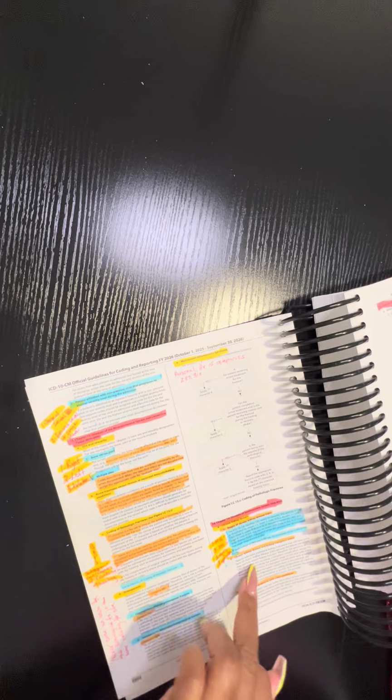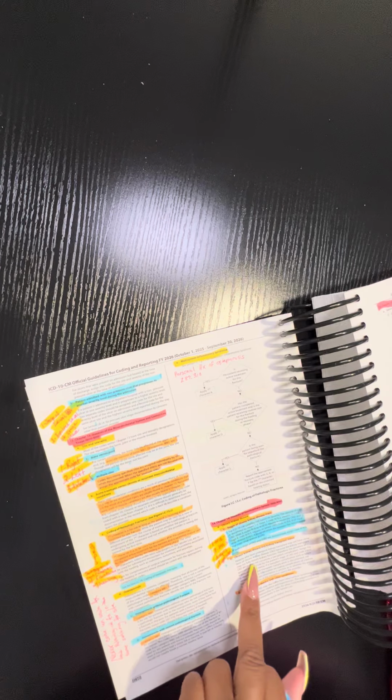And then we're going to take and highlight that. Okay. And we're going to make some other things stand out here as well. So under number 2, we're going to highlight kidney transplant.